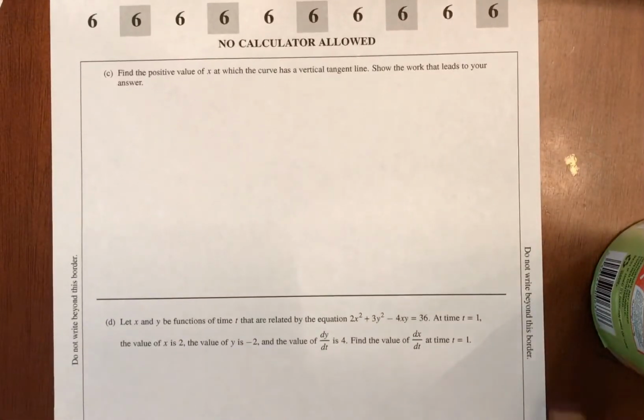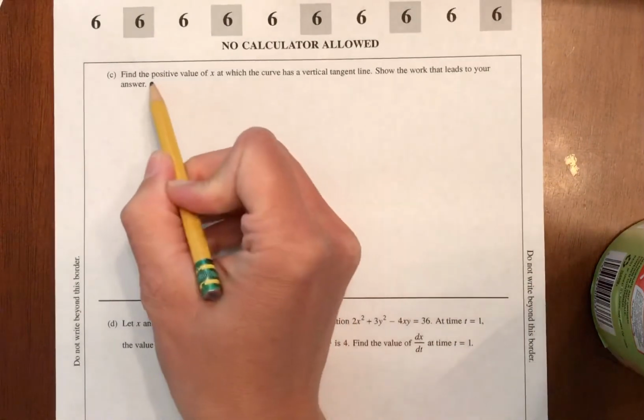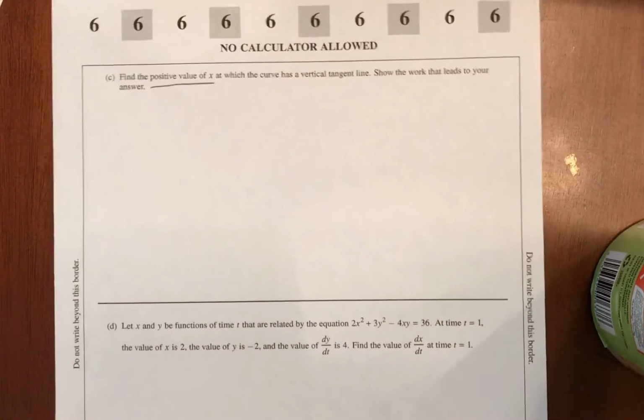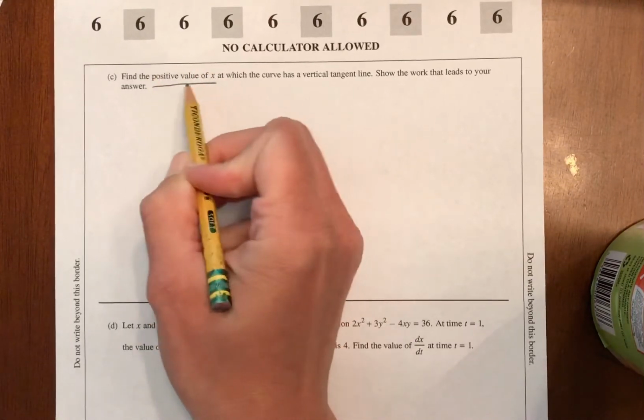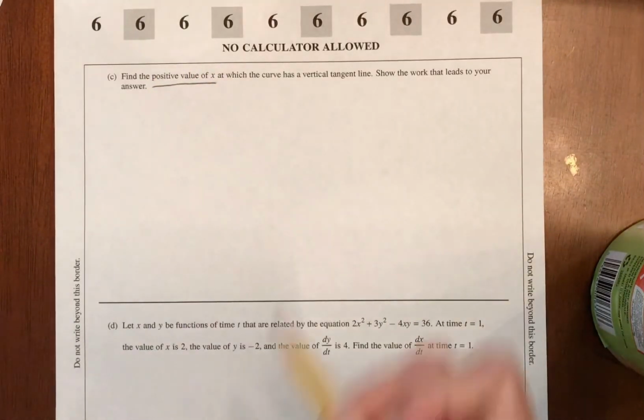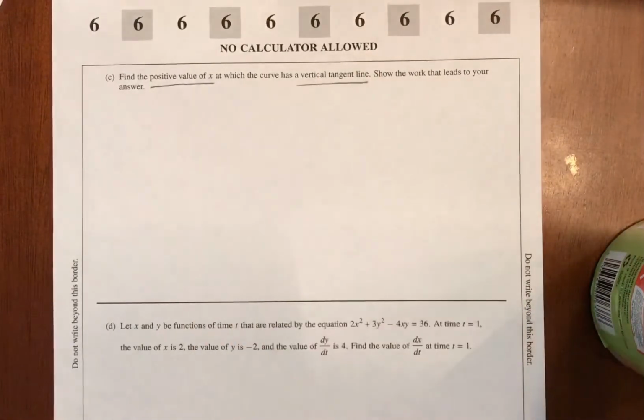All right, for part C here, we're asked to find the positive value of x. That's going to be a key thing here because a lot of you stopped at a certain spot and didn't find the positive value of x at which the curve has a vertical tangent line. Show the work that leads to your answer.